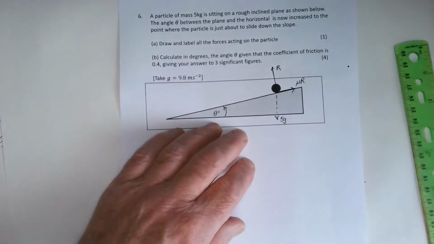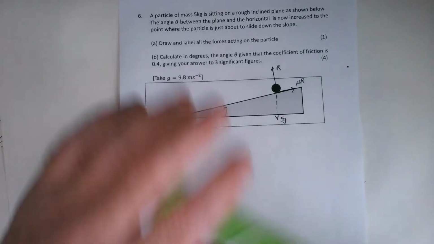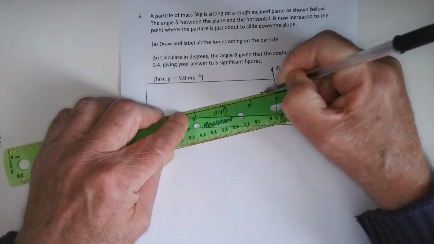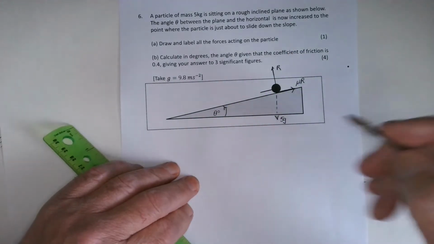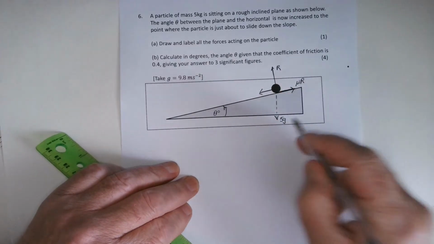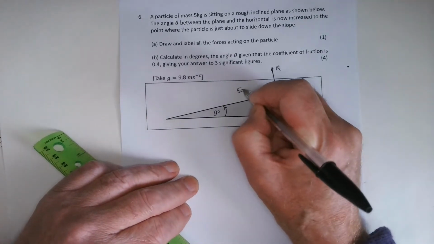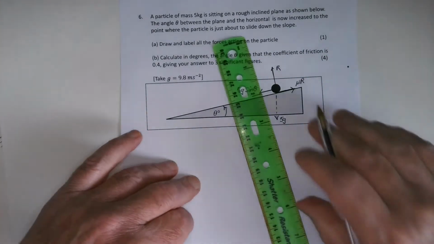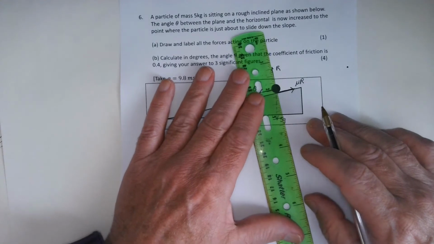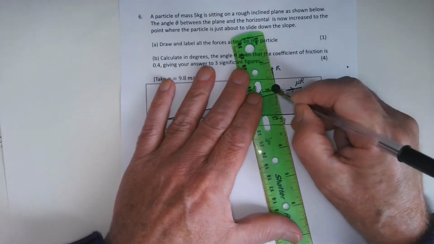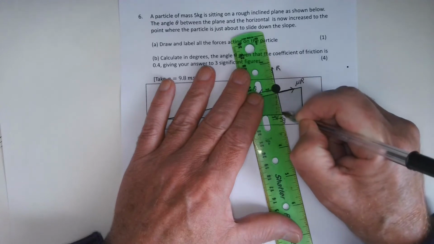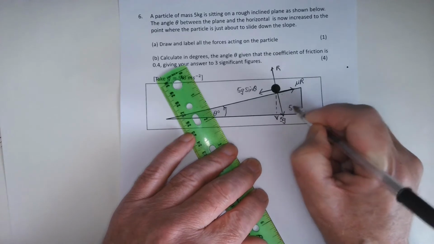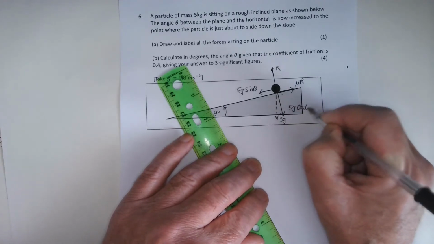The reason for that is that I'm going to now replace this by its two components: down the slope, a real force of 5g sine theta, and the component of the weight into the plane, which is 5g cos theta.